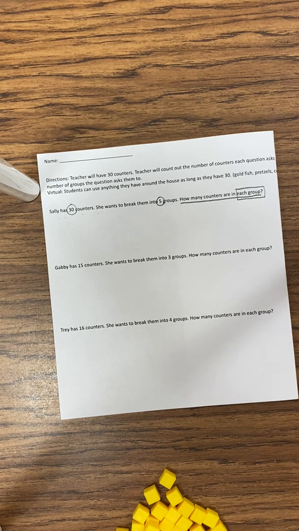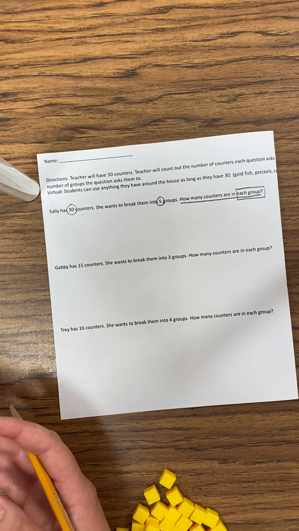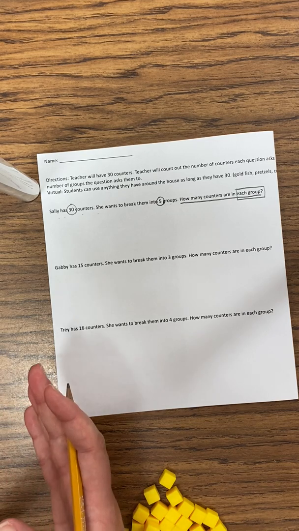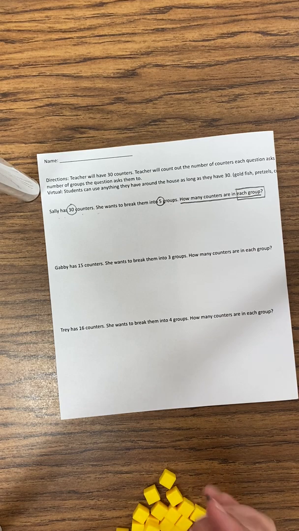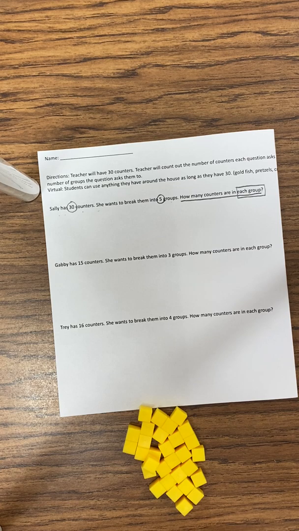Boys and girls, what's really important to understand is that multiplication is a shortcut to addition. Division is basically the opposite of multiplication, meaning that we have a total number and we need to find the groups and how many are in each group.